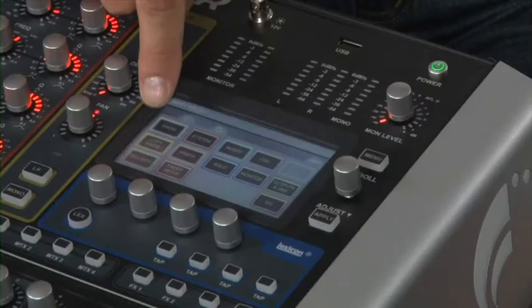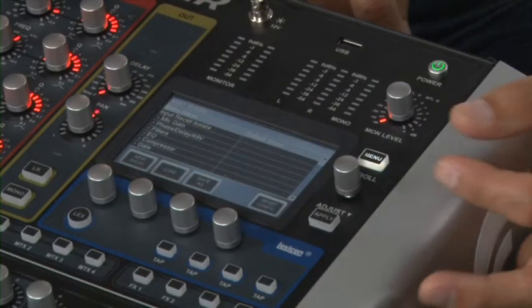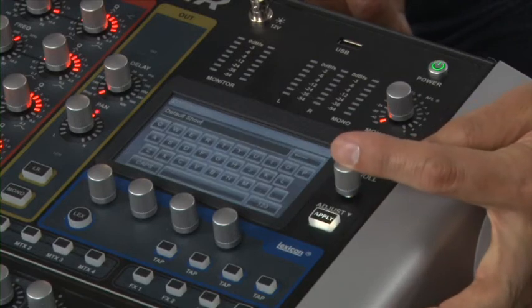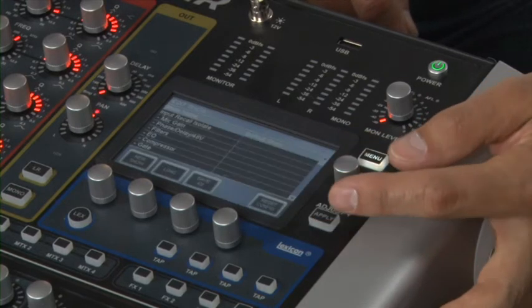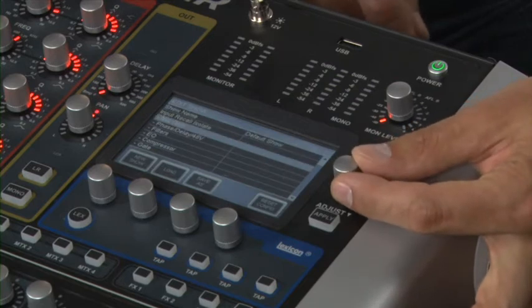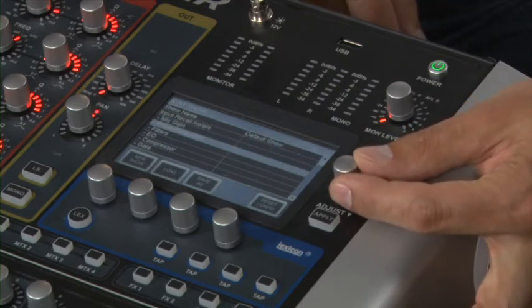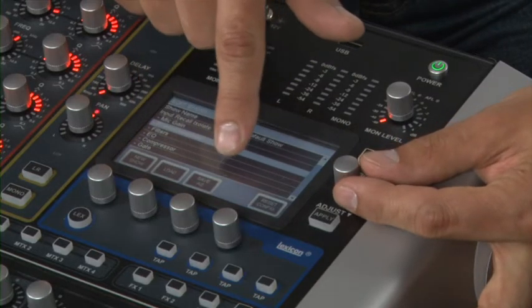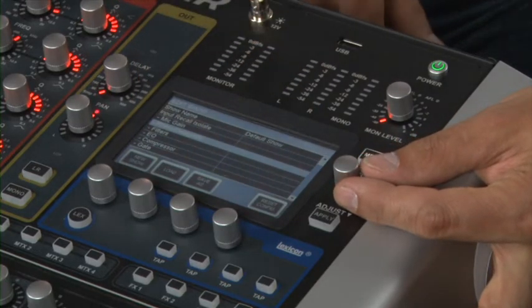The Show button accesses things for the main show, including giving the show a new name, setting the global isolate filters, which we will look at later, and dealing with saving and loading shows to the USB drive and the internal flash card.